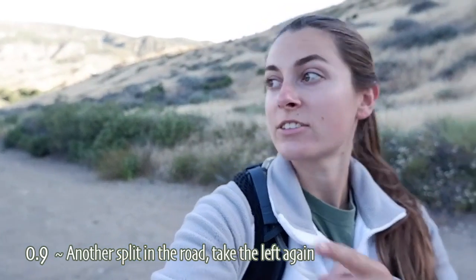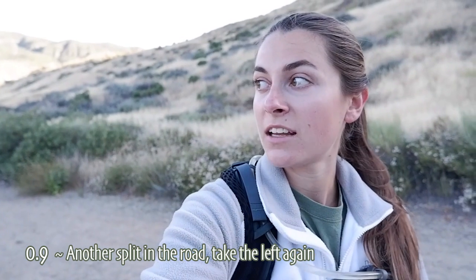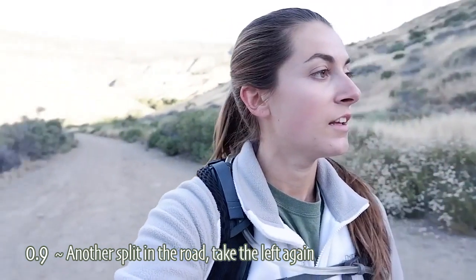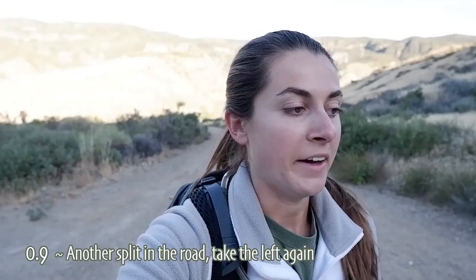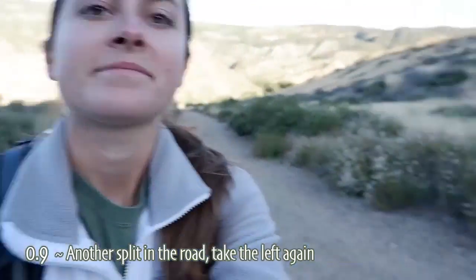Since right looks like it's taking me away from the canyon, but alright, we're going left. Okay, I hear the creek, so that makes me think that I took the right path. What is this? Oh, it's the creek!